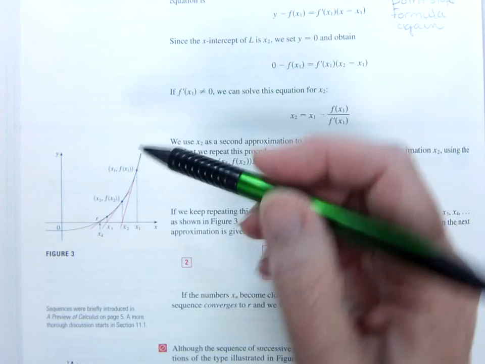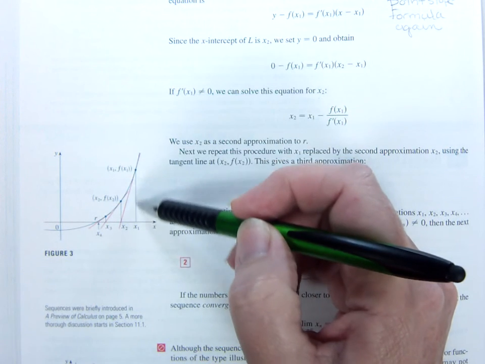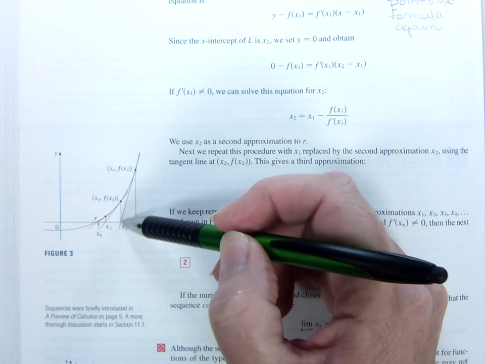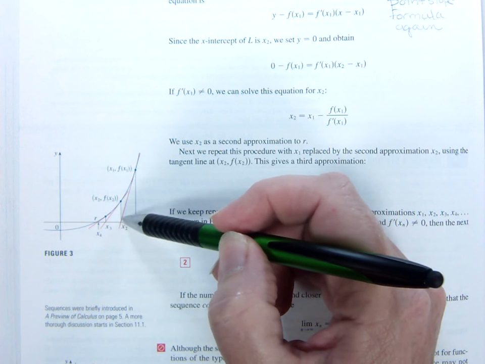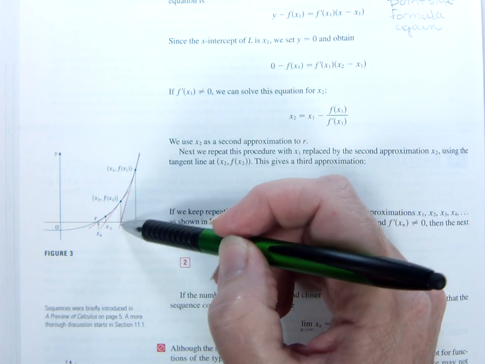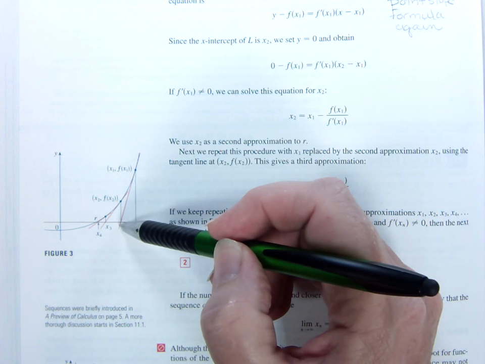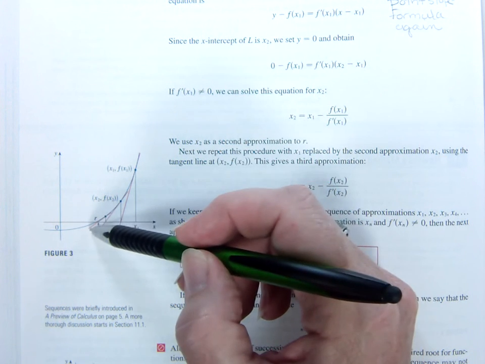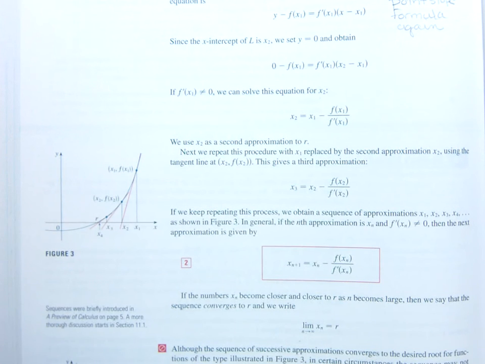So you can see each time I solve this, I get a value for y equals 0. But if I'm not on that line yet, I have to do it again and again until I get close to my root.